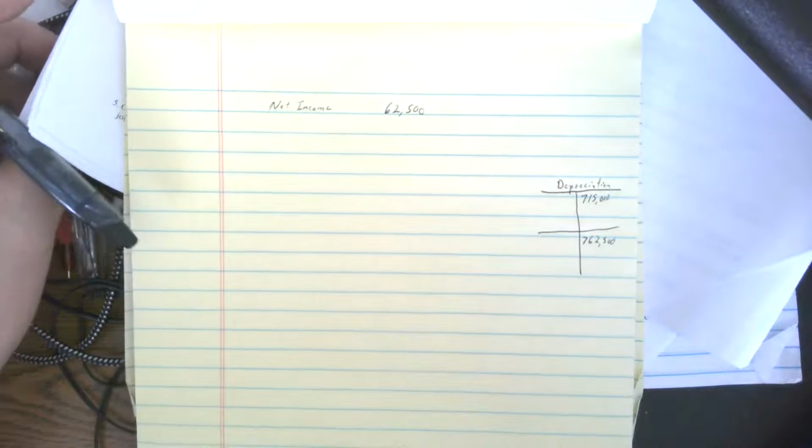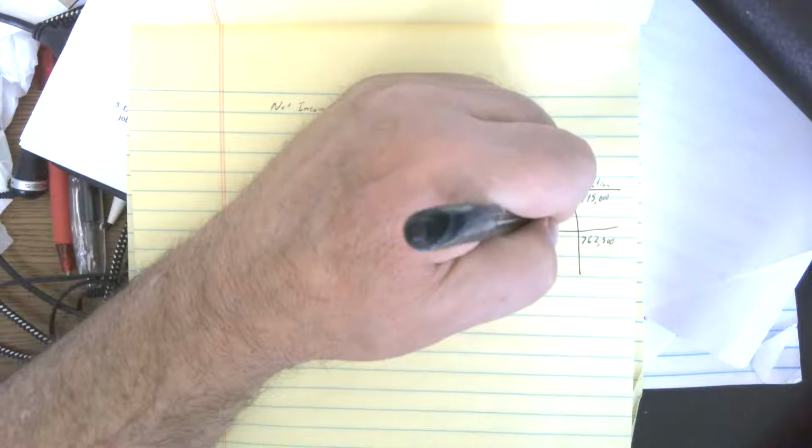But we also know we sold that machine, which cost 25,000, but had a book value of 6,250. So we need to take that difference. So if we take 25,000 and the book value is 6,250, that means that we had 18,750 in accumulated depreciation that we wrote off.